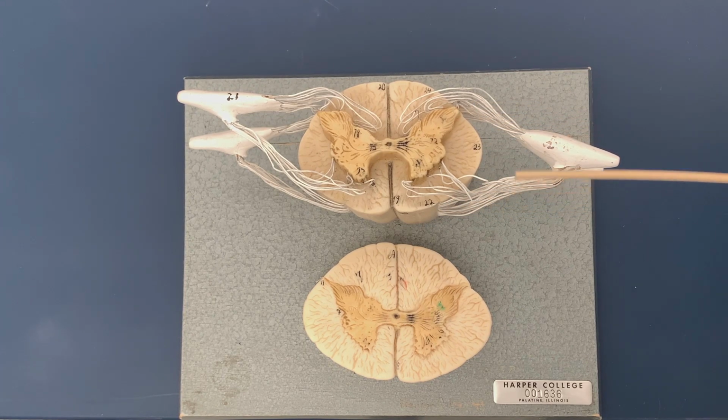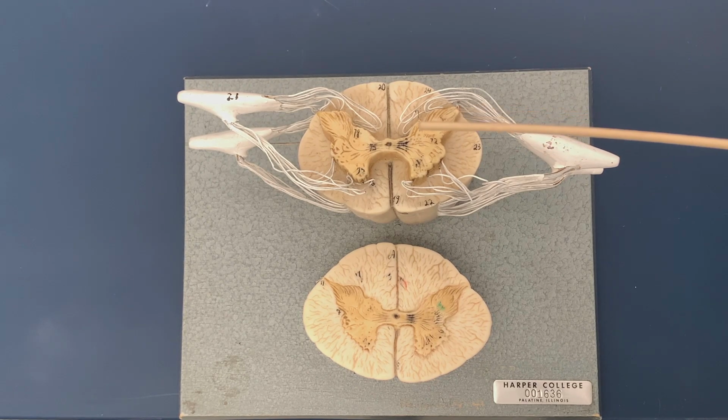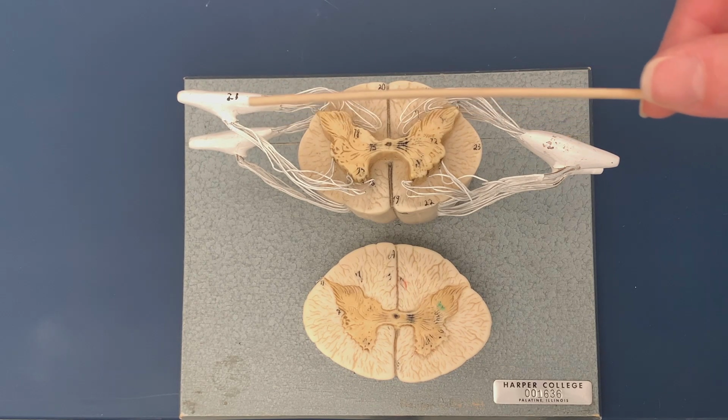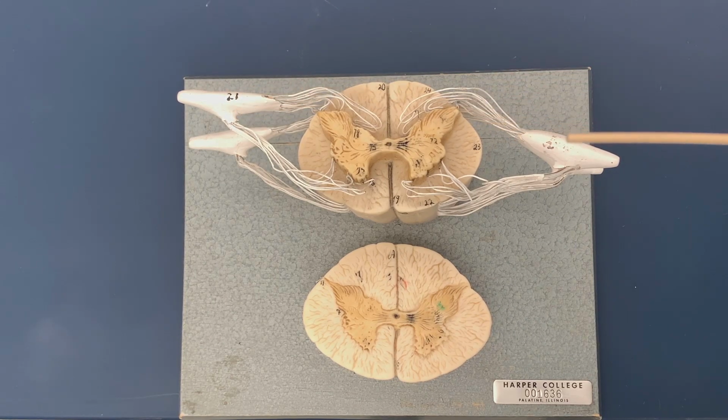We just need to move up to the upper structure here so we can see the spinal roots coming off of the spinal cord to form the spinal nerves. There is this enlargement on the dorsal or posterior side, and that is called the dorsal root ganglion. It seems to bubble up a little bit, and that's on the dorsal side.